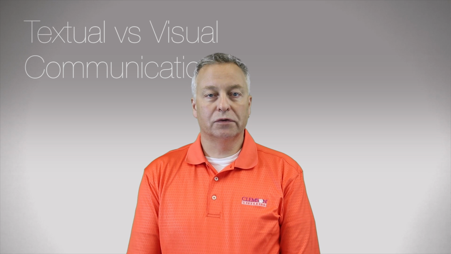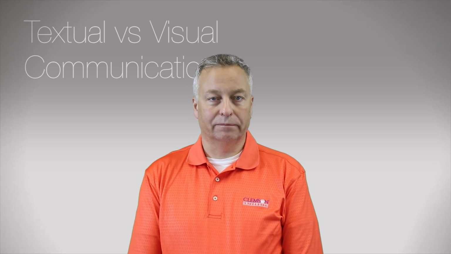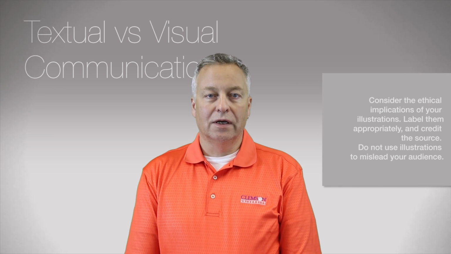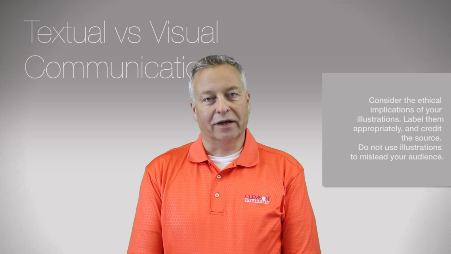When using visuals to illustrate your text, there are some ethical considerations as well. Label your illustrations with descriptive titles, and remember to give credit to the source. Needless to say, illustrations should never be used to mislead your audience or to bolster or cover up weak arguments.